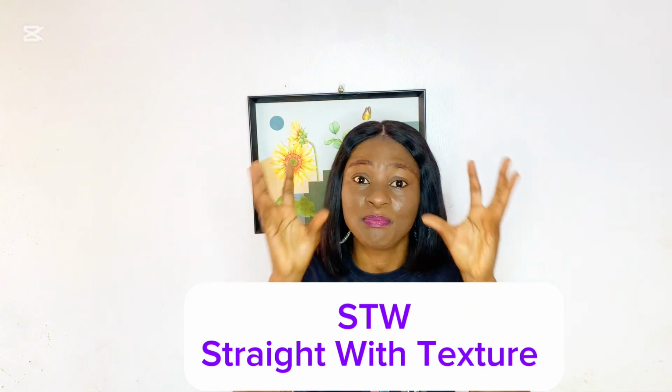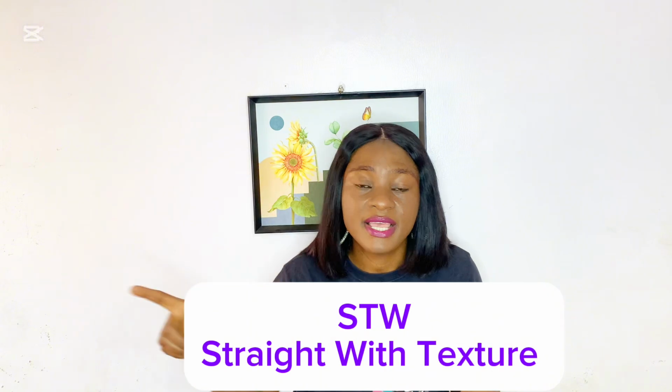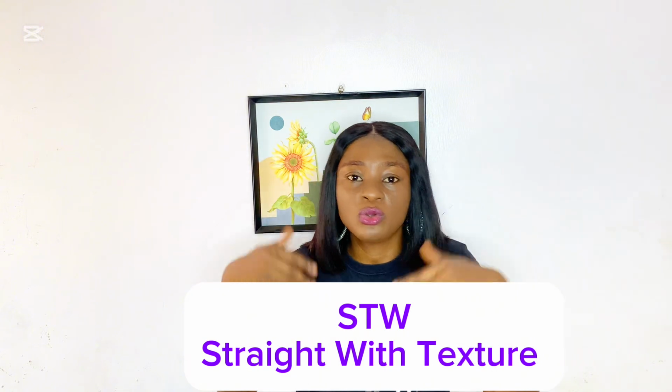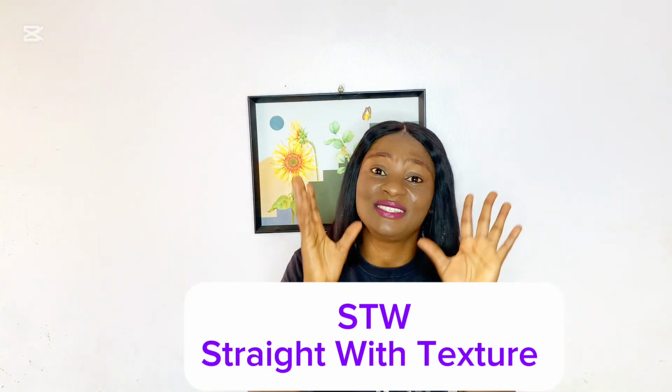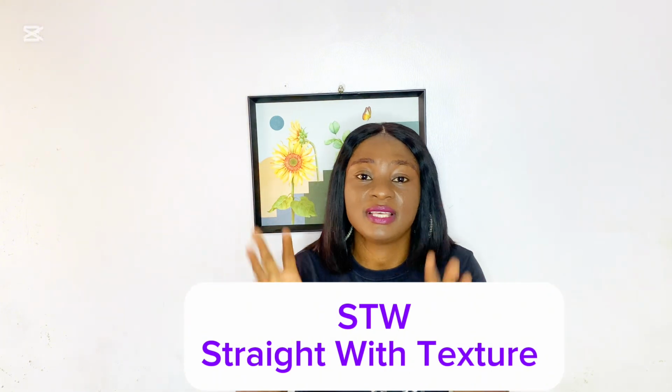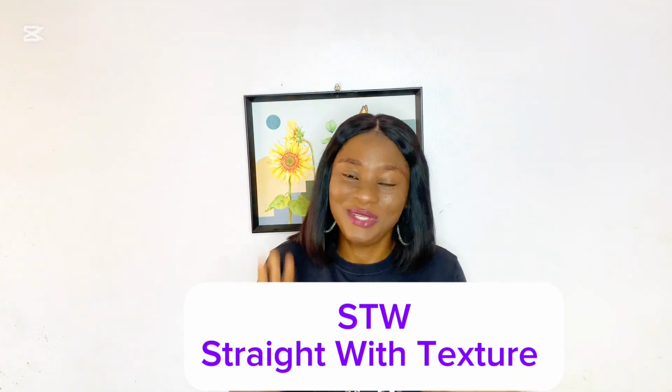Yes, you mostly see it in packets: silky straight. You see them writing STW, which is kind of versatile. You can straighten it and you can also coil it as well. So that is the meaning. In case you see this particular term again, just know that STW means straight with a texture.